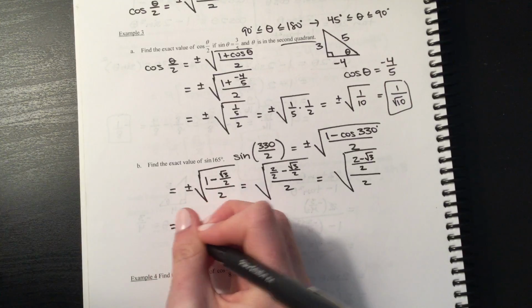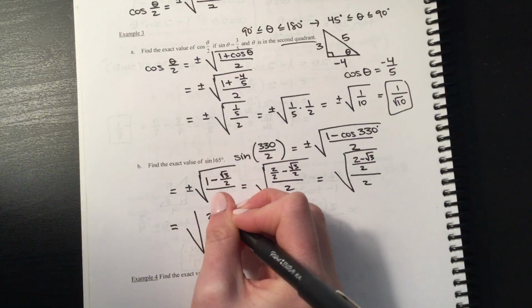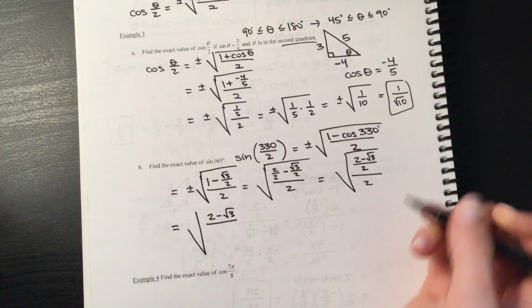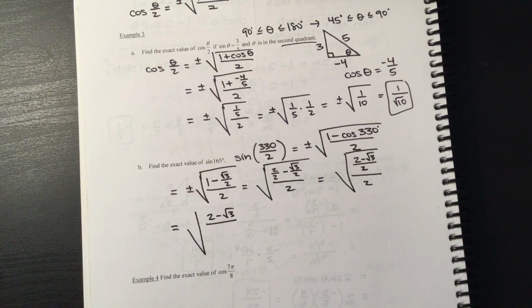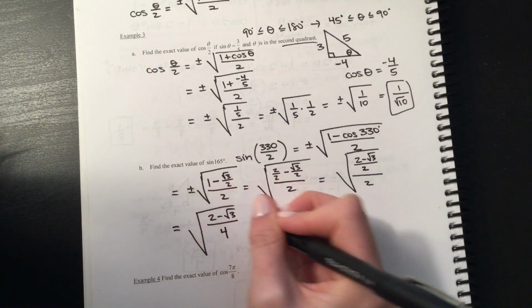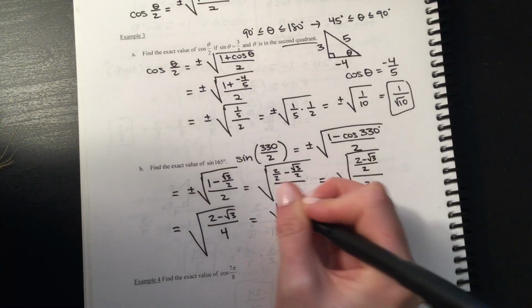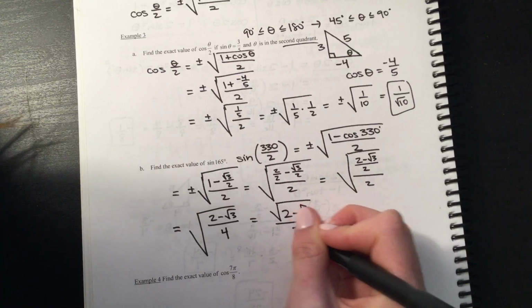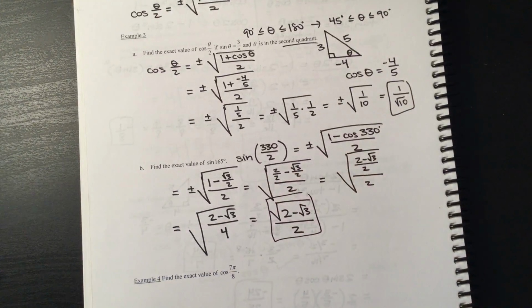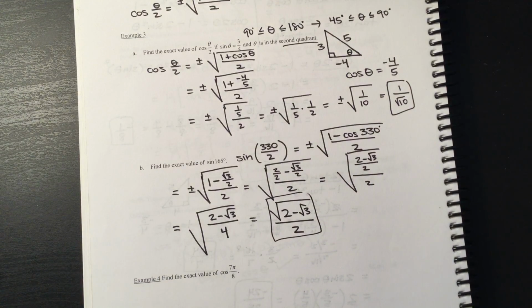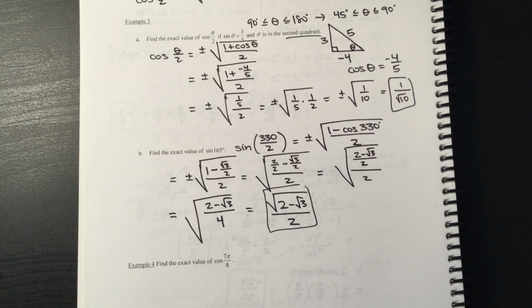Okay, so we're getting there. I know this is getting ugly. 2 minus root 3. Here's what I'm doing. I'm dividing by 2, and then I'm dividing by 2 again, which means I'm dividing by 4. So finally, big square root of 2 minus the square root of 3, and then the square root of 4 is just 2. So not a pretty answer, but that is what we would get for the exact value of the sine of 165. Okay, let's look at another one here.